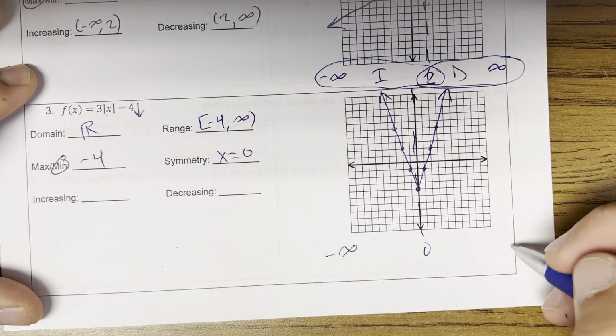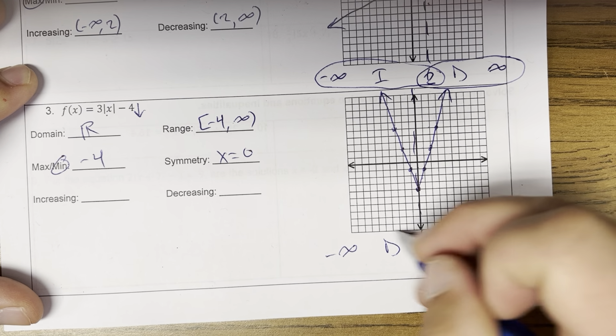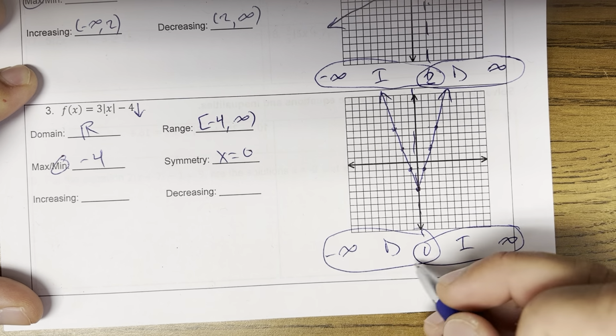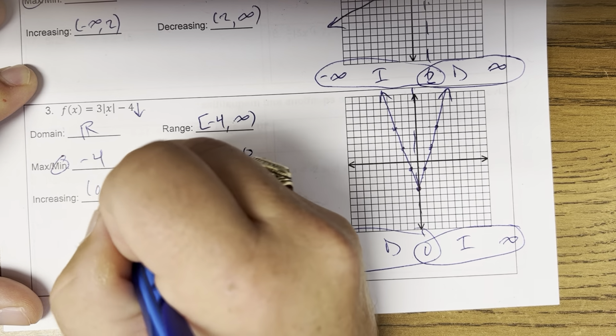And again, negative infinity, positive infinity. We're decreasing on the left, increasing on the right. And so here are my intervals. Decreasing negative infinity to 0, increasing 0 to infinity.